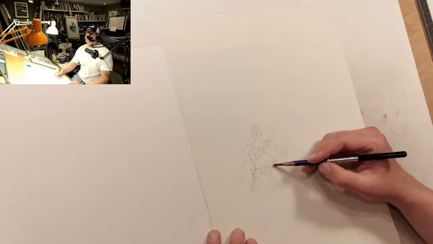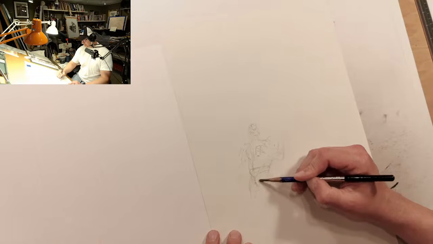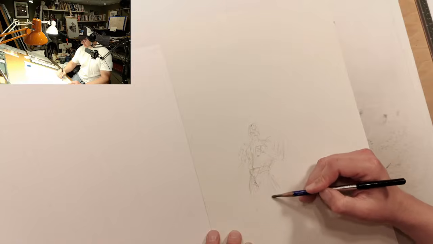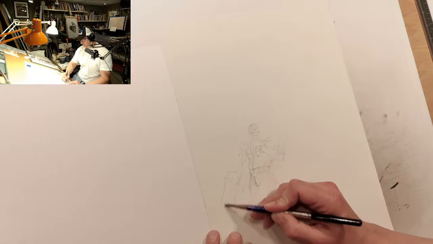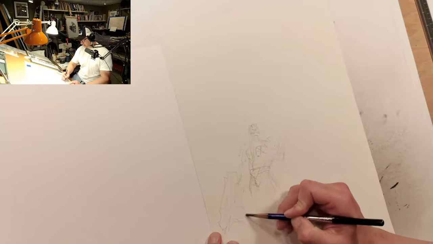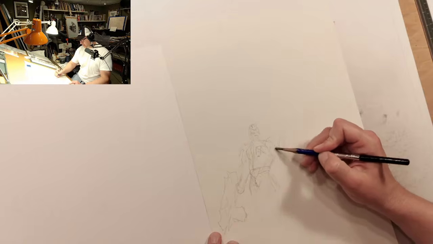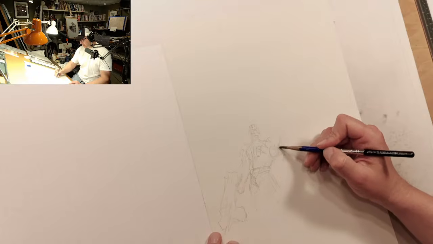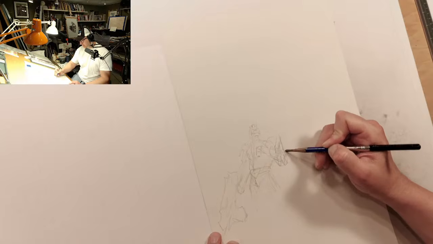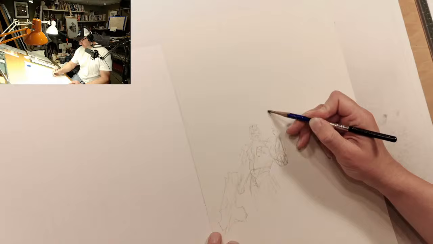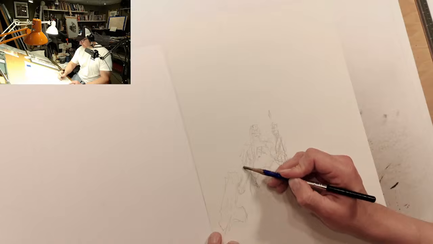All right. So I'm gonna have him hold a larger gun here. And here you have his pistol. Just an idea anyway.